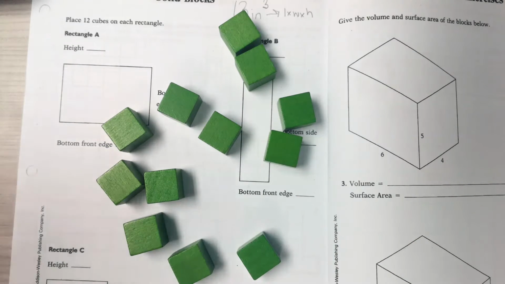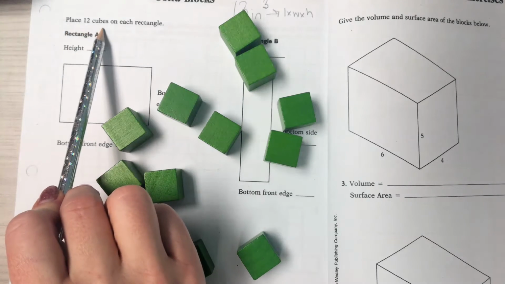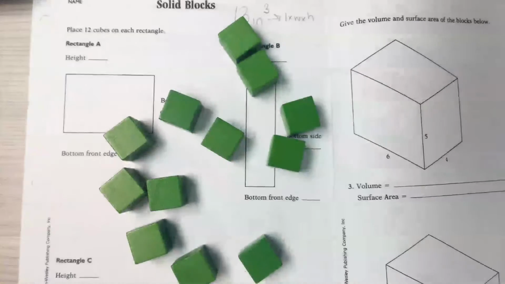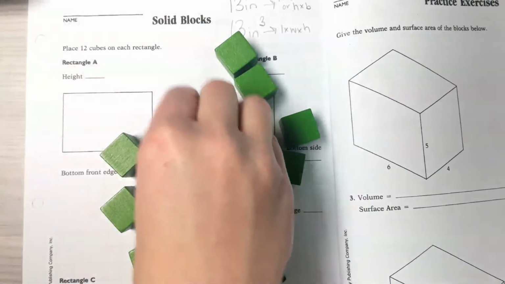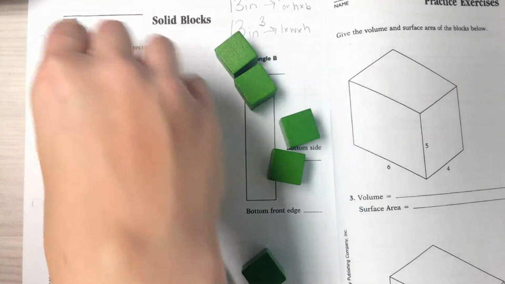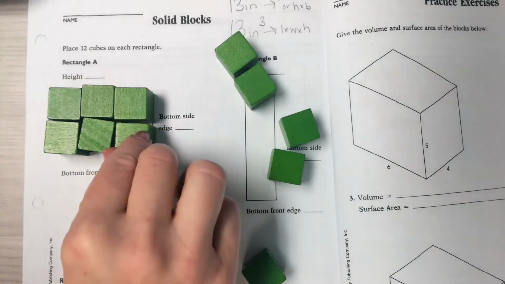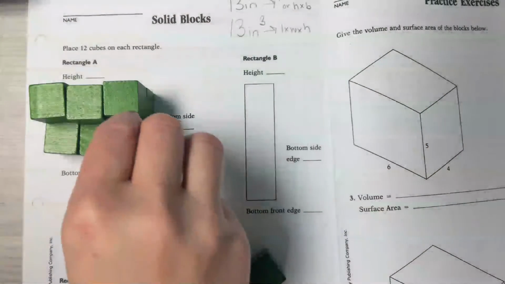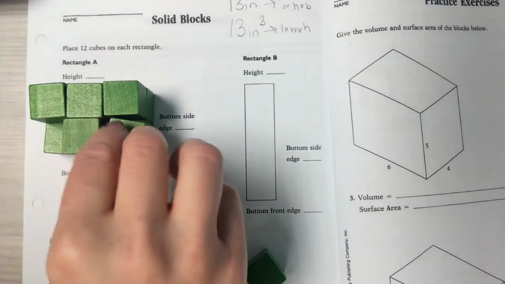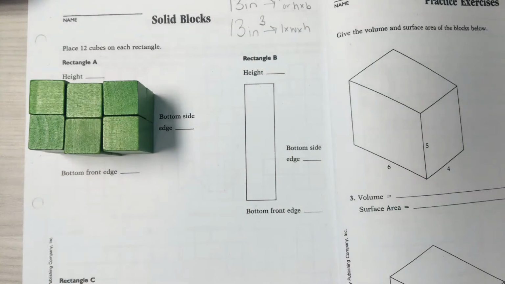All right. The directions just simply state, place 12 cubes on each rectangle. So I have to somehow fit 12 cubes in here. So I'm going to start filling in the base. And then it looks like I'm going to be stacking it. All right, there we go.